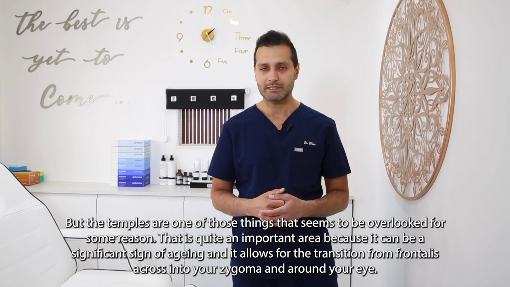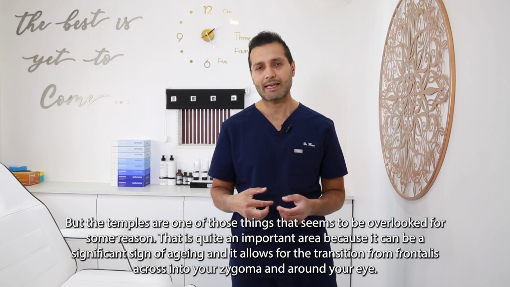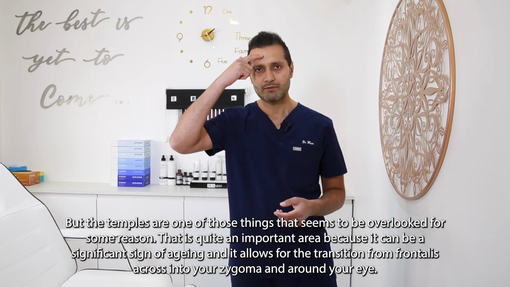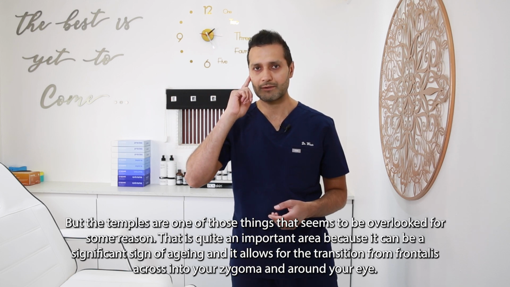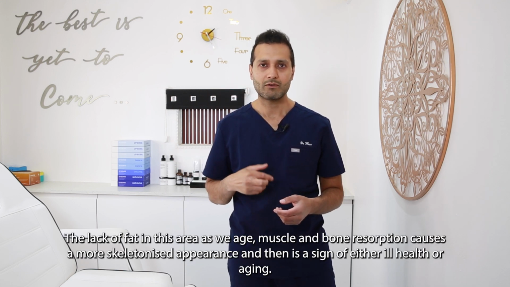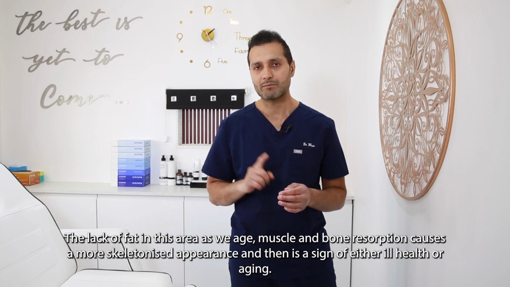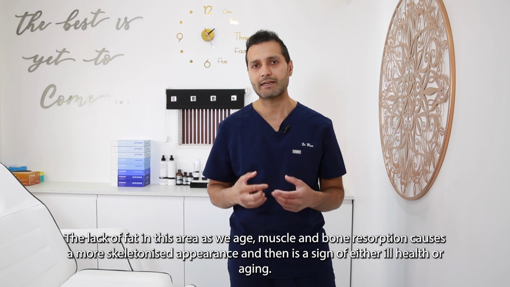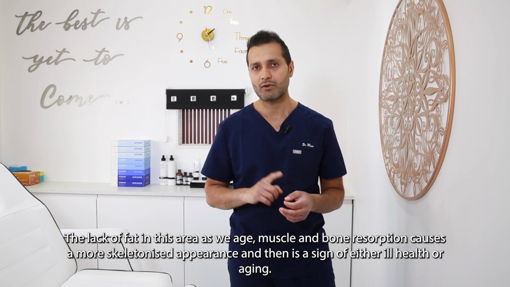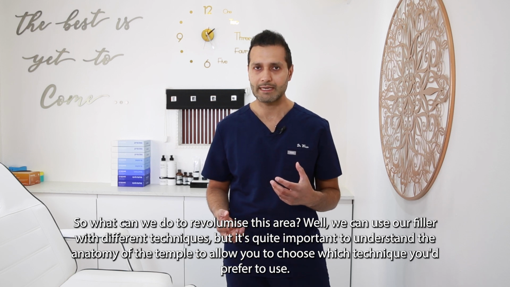Now, it's quite an important area because it can be a significant sign of aging, and it allows for the transition from your frontalis across into your zygoma and around your eye. The lack of fat in this area as we age, muscle and bone resorption causes a more skeletalized appearance, and that is a sign of either ill health or aging. So what can we do to revolumize this area?